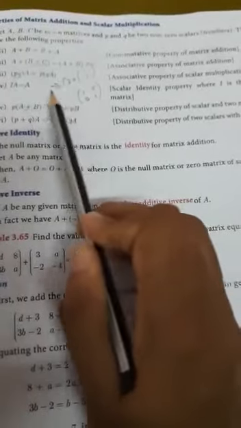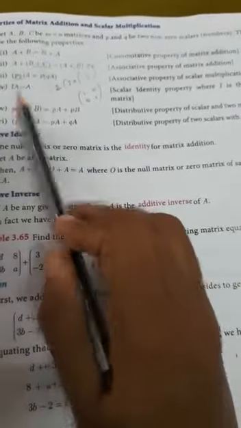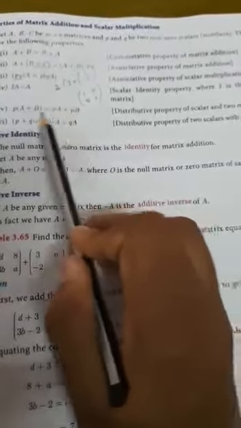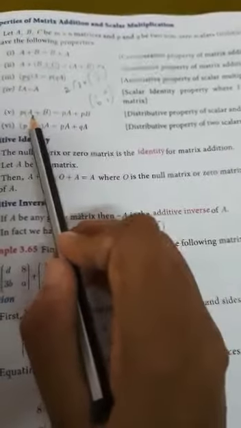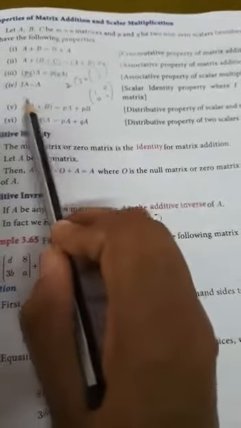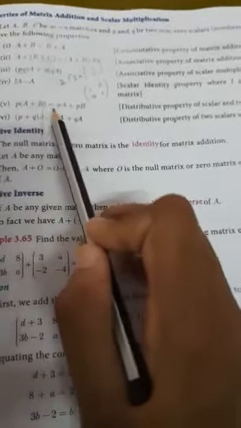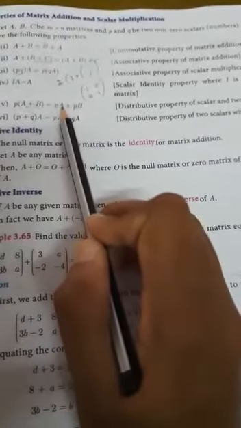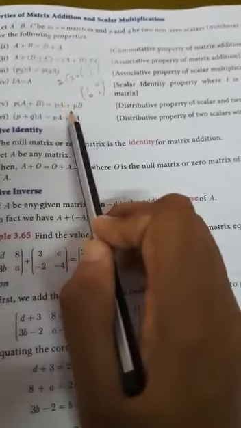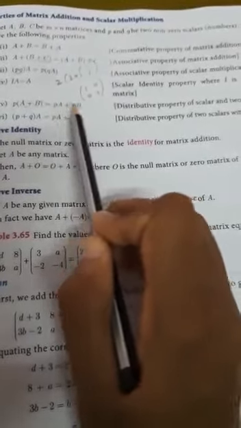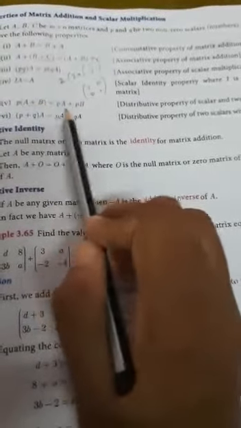Next you will add it, you will get the same answer: the left hand side part and the right hand side part are both equal. First, add the A matrix and B matrix, and after that multiply with that number. On the right hand side, multiply that number with the A matrix, then multiply that number with the B matrix, and next add them. Anyway, you will get the same answer.